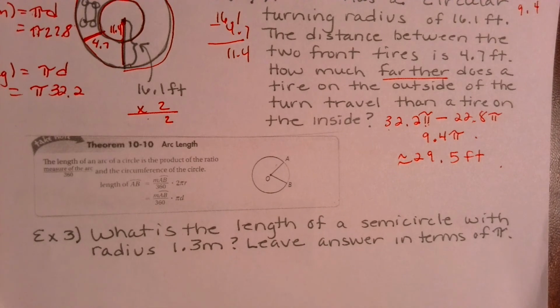All right. So what is the length of a semicircle with a radius of 1.3? Oops, we missed something here. Arc length. Boy, I'm not on the ball here. I think it's because it's almost 9 at night.